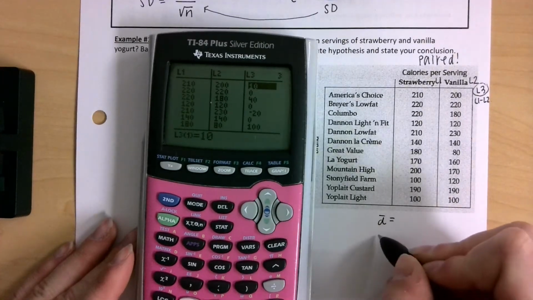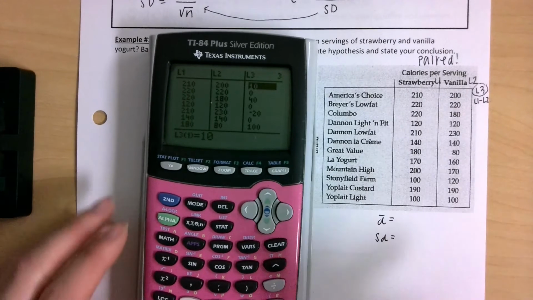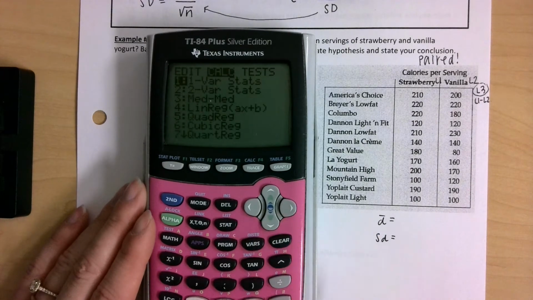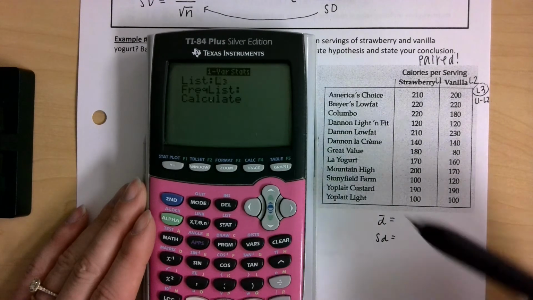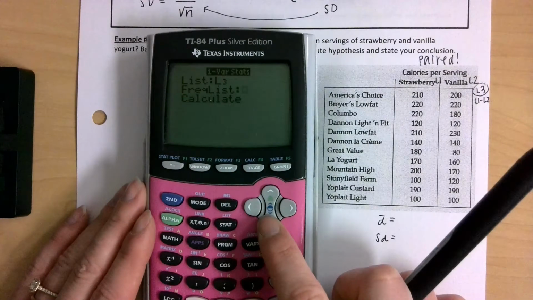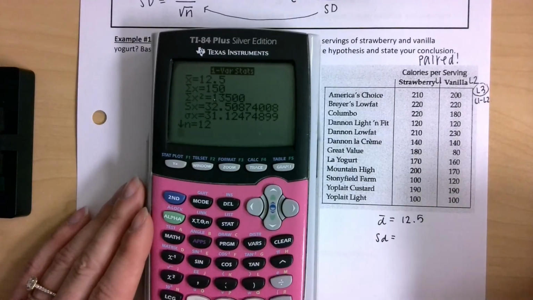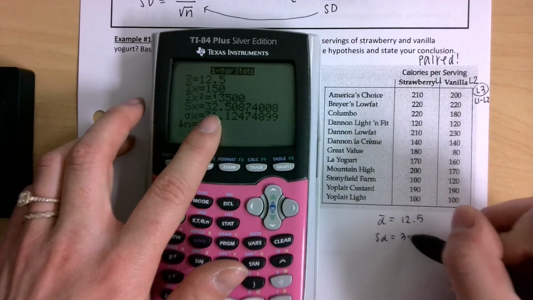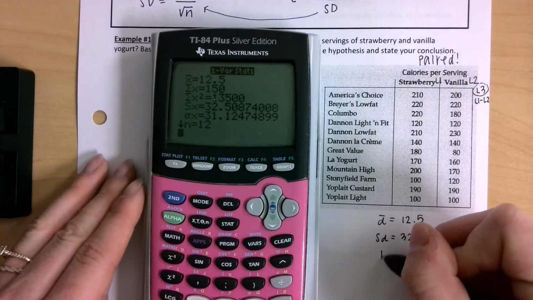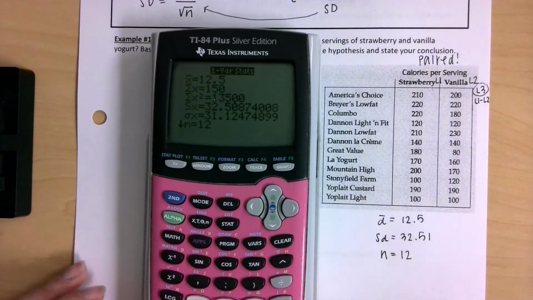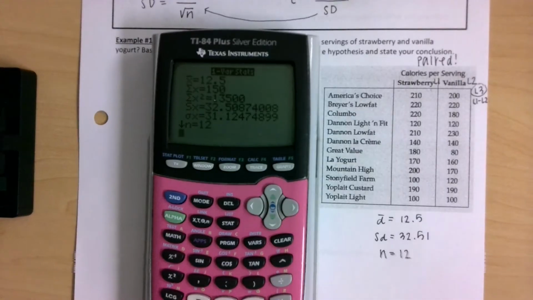I like to stop there and write down my variables, so I'm going to find d bar and standard deviation by going to stat, calculate, one variable stats, make sure your data is pulling from L3. We can then find the average and the standard deviation. I also like to write down the n value, which again I can check by making sure there were 12 brands of yogurt.